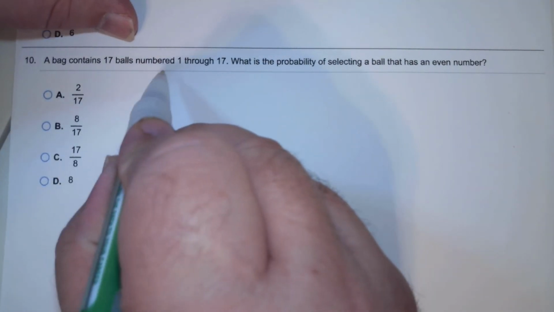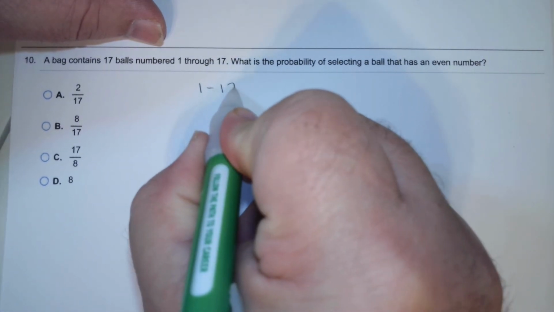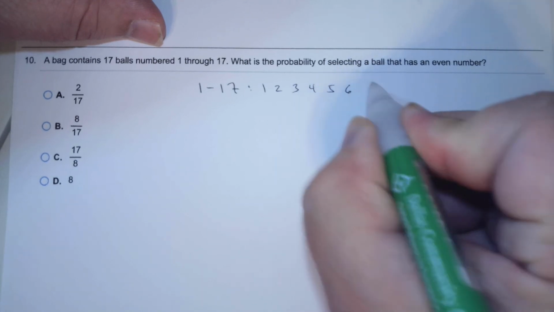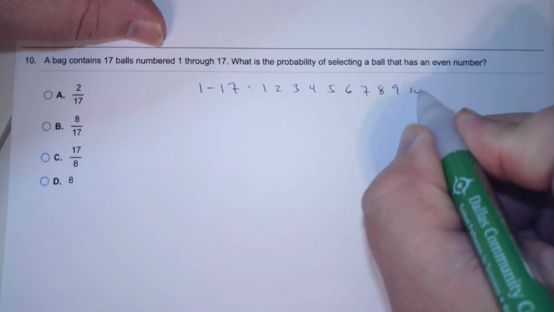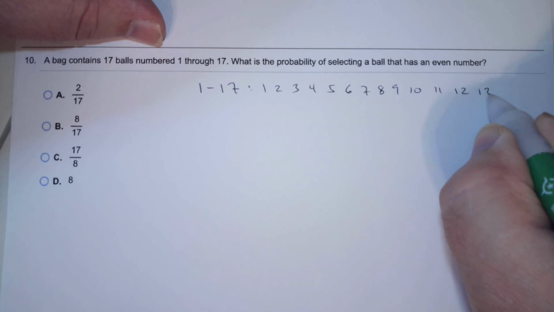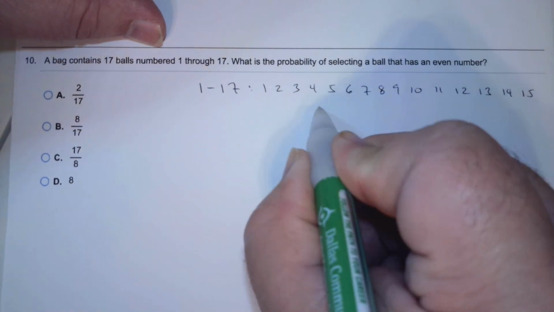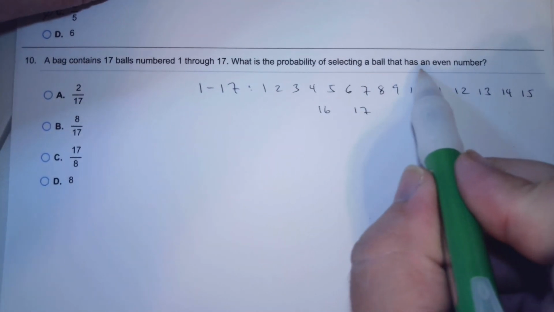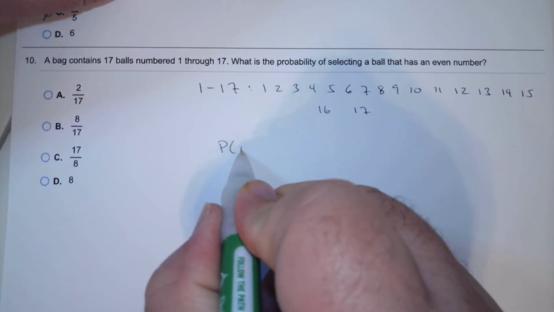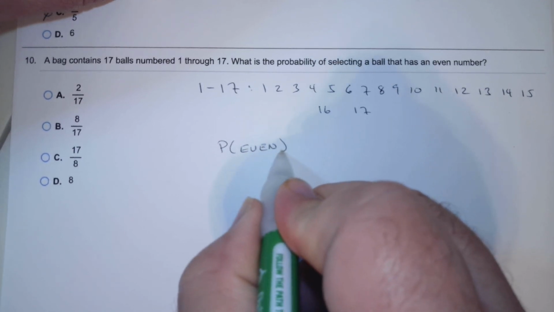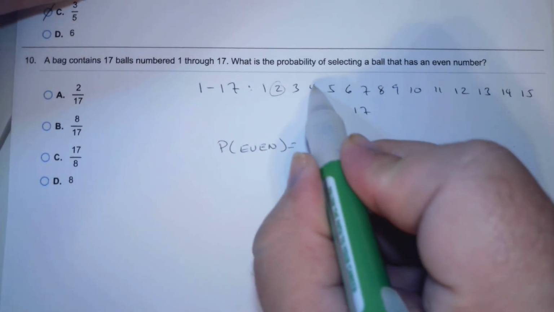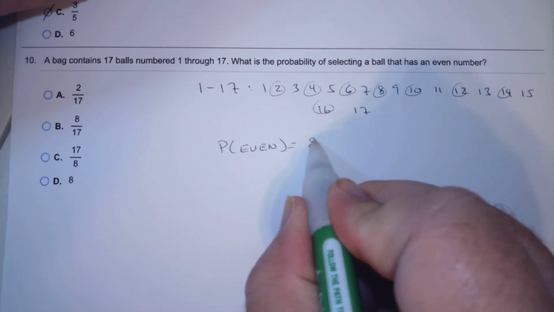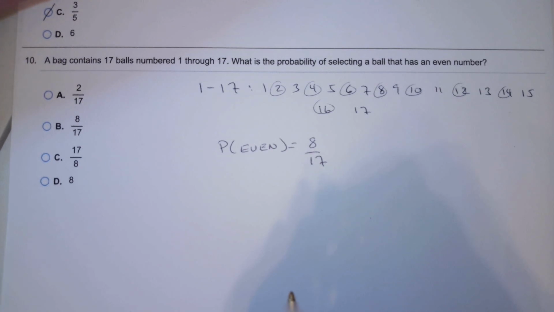Okay, a bag contains 17 balls numbered 1 through 17. 1, 2, 3, 4, 5, 6, 7, 8, 9, 10, 11, 12, 13, 14, 15, 16, 17. Find the probability of selecting a ball that has an even number. So there's 1, 2, 3, 4, 5, 6, 7, 8. We have 8 out of 17, which is B.